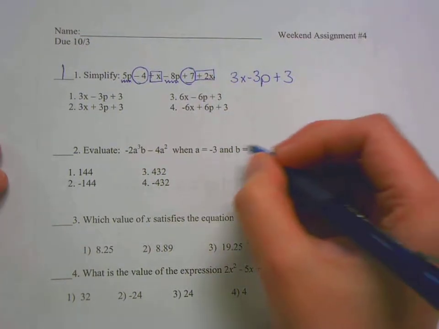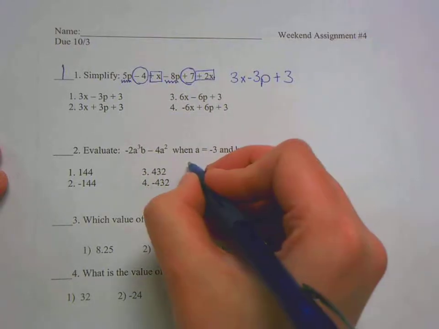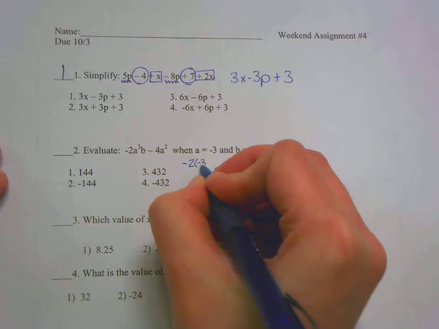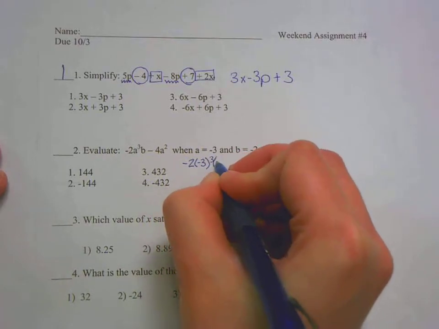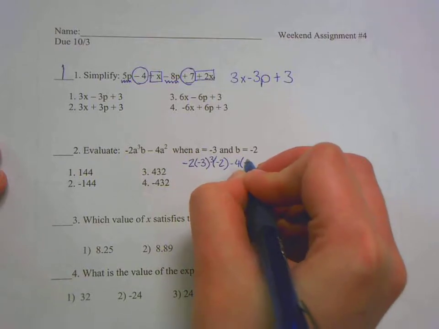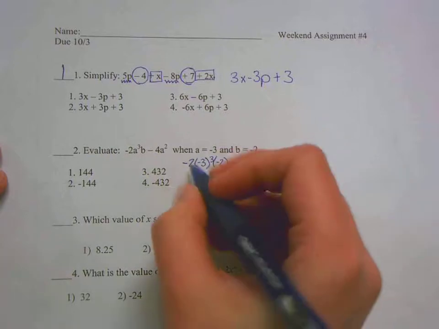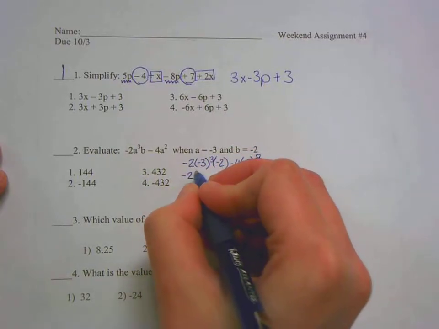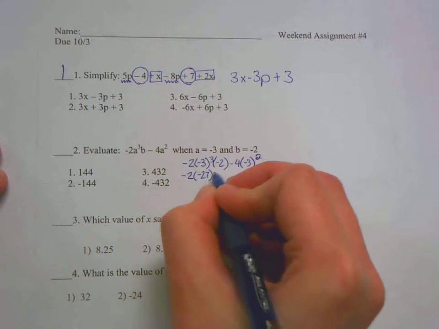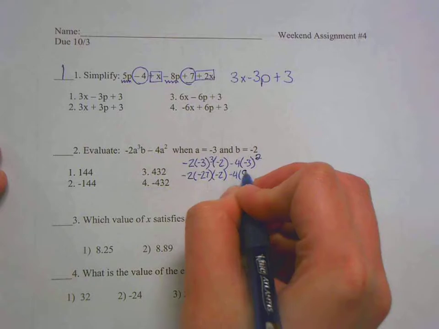Number 2, you're going to evaluate, and they told you what the variables represent. So all you have to do is replace the variables with the appropriate number. Then use order of operations to solve. You always want to start with your exponents first. So negative 3 cubed would be negative 27, and negative 3 squared would be a positive 9.